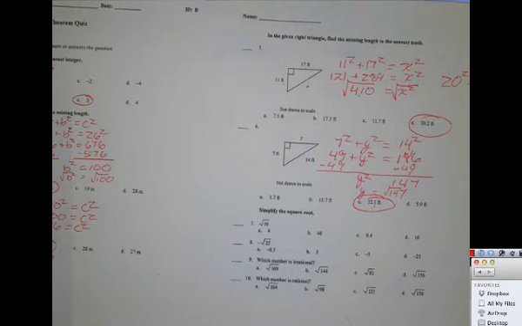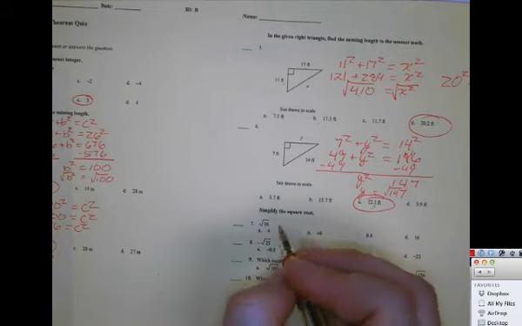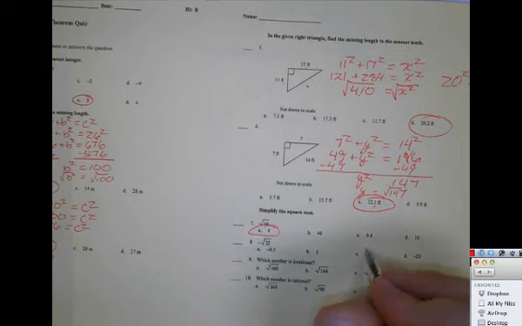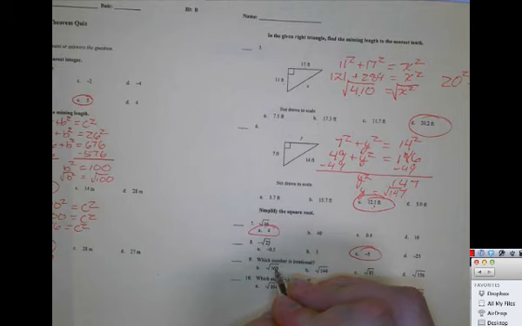Number 7. Simplify the square root. Square root of 16. What times itself is 16? 4. Negative square root of 25. What times itself is 25? 5, but I've got a negative, so that's going to be negative 5. Which number is irrational? Remember, irrational means it cannot be written as a fraction. Well, that's a perfect square. That's 13. That's okay. That's 12. That's okay. That's 9. That's okay. Nothing times itself is going to be 156, so that's my irrational.